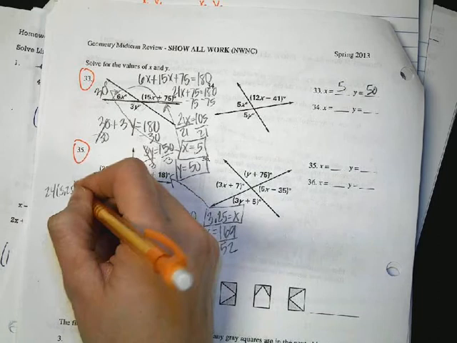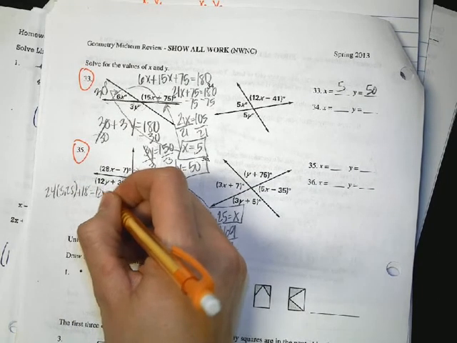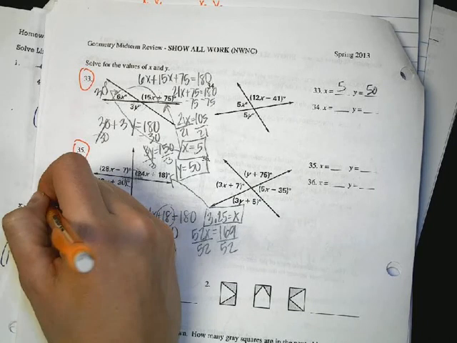From here, I would subtract 30 from both sides. You get 66 equals 12y. Divide by 12 on both sides. You get y equals 5.5. Those are not coming out pretty.